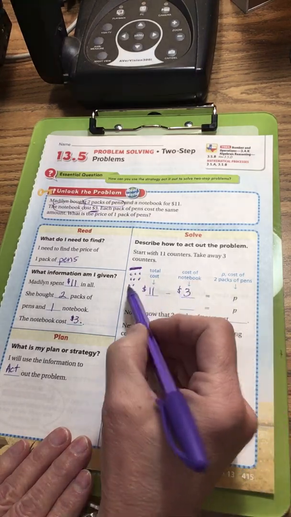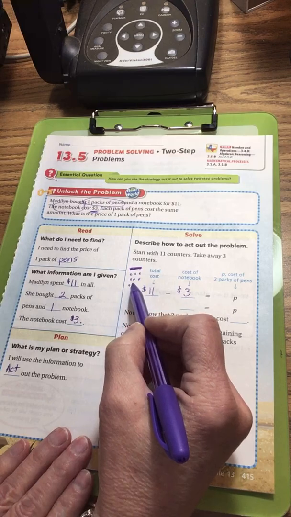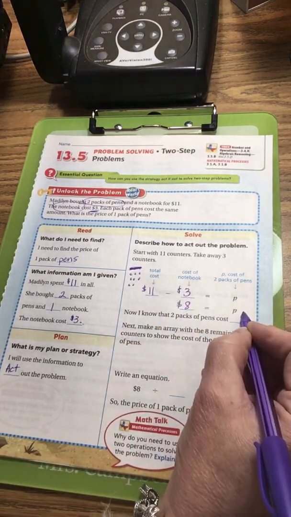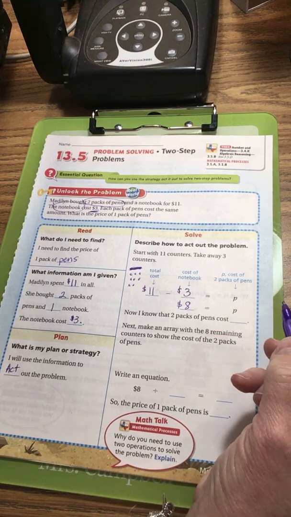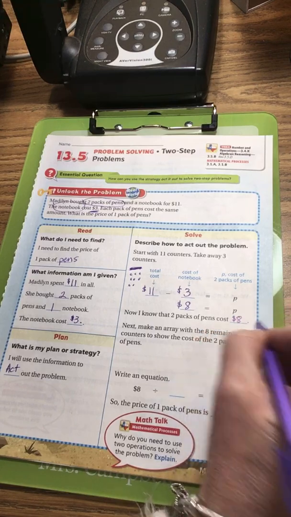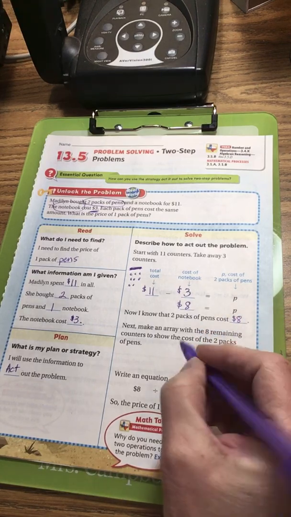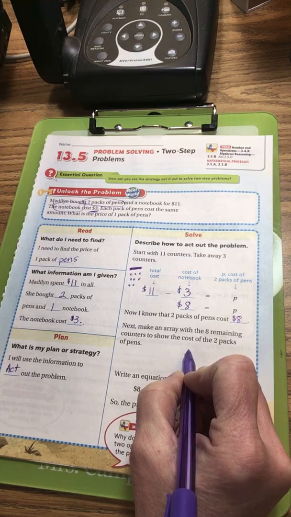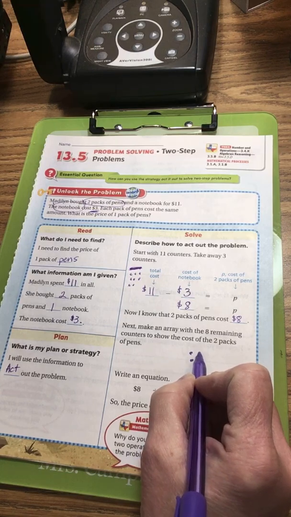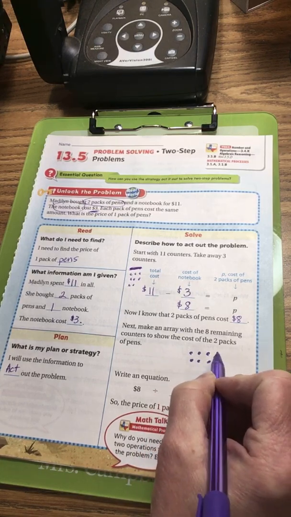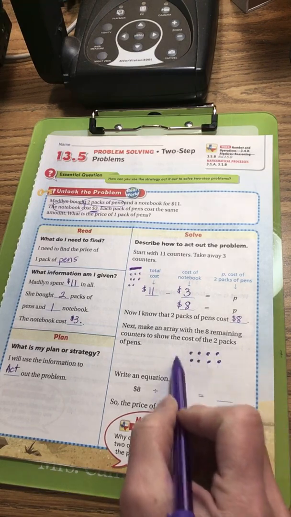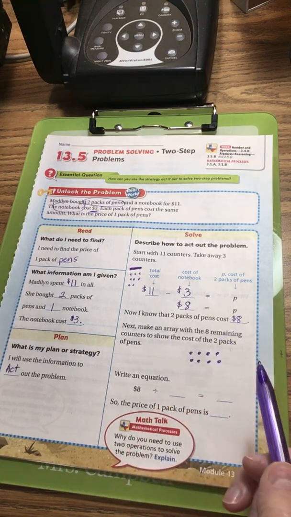So what is 11 minus 3? Well, I have 3, 6, 7, 8. I have $8 left. And that's what the 2 packs of pens cost, right? Now, I know that 2 packs of pens cost $8 because that's what I have. Next, we're going to make an array with 8 remaining counters to show the cost of the 2 packs of pens. So I'm going to go 1, 2, 3, 4, 5, 6, 7, 8. Okay, so I have 8 counters here representing the $8.